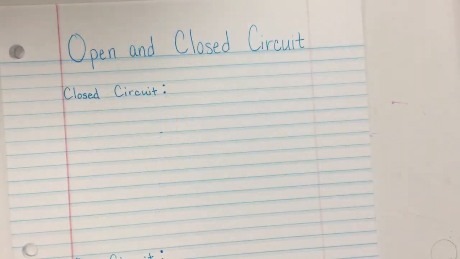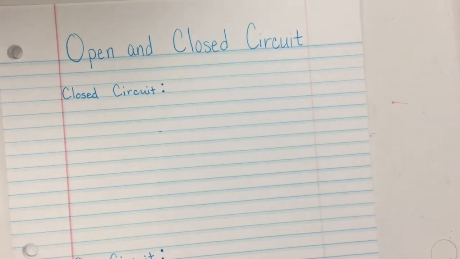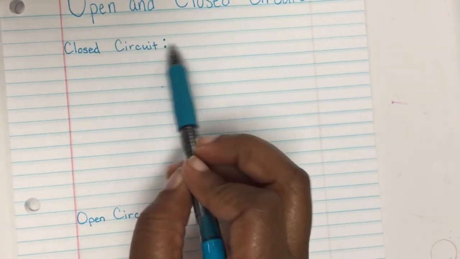Okay, we're going to be talking about open and closed circuits. This should not take too long. You will use your whole page. I would go on ahead and set my page up. I've written closed circuit a couple lines down just to give myself enough space. And then about halfway down the paper, I did open circuit. That's all you have to do to set it up.